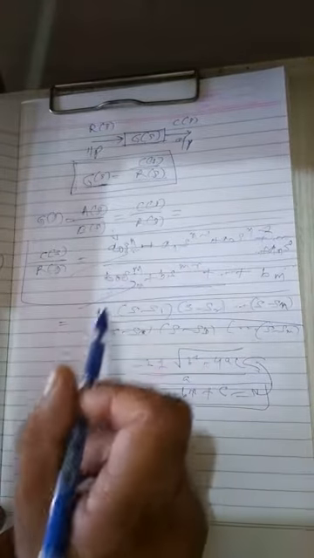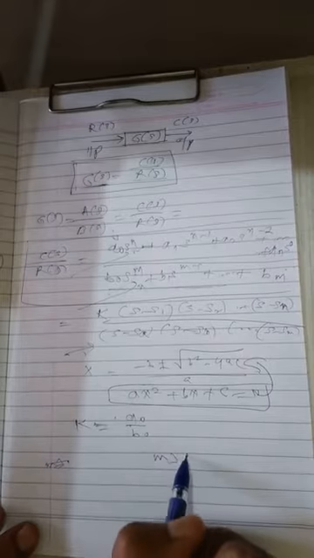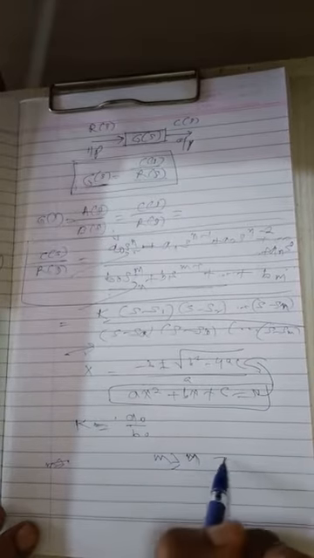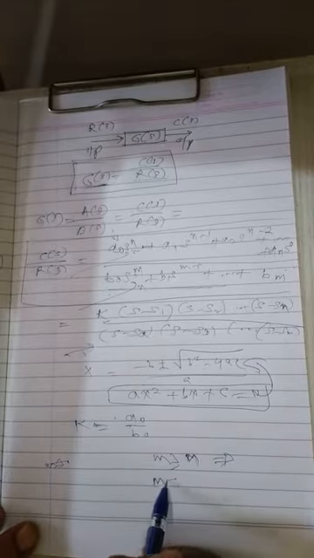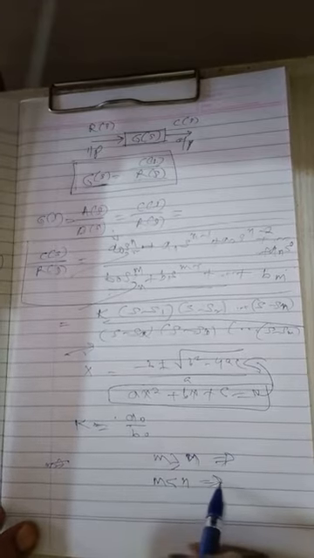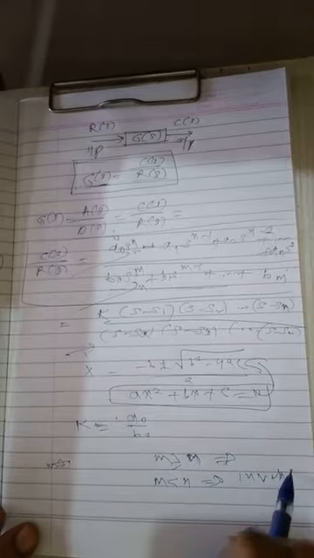For this equation, if n is greater than or equal to m, then it is called a valid transfer function. If it is the other way round, it is called an invalid transfer function.